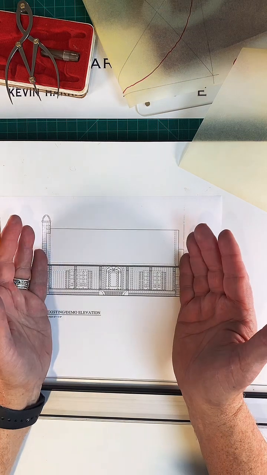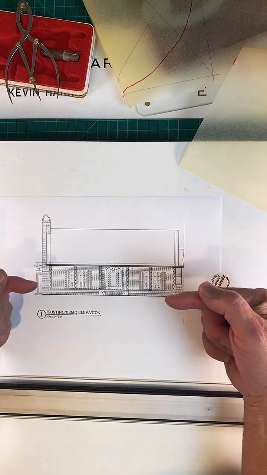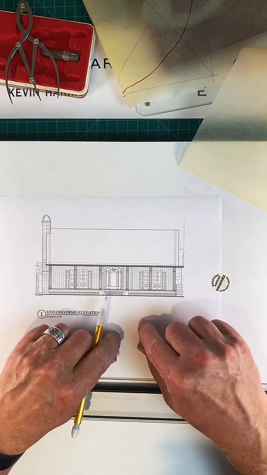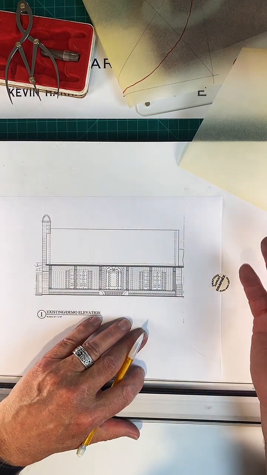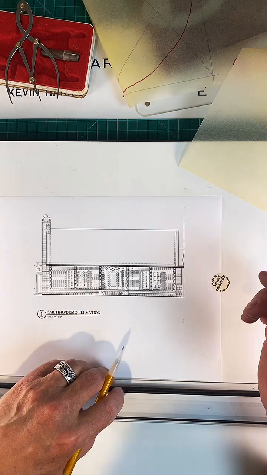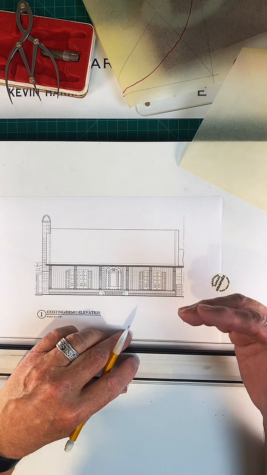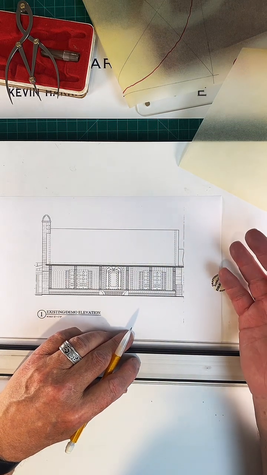And then the two end columns are pushed in just by one. If you start to look at the proportions of the Parthenon on the Acropolis in Athens, Greece, it is, as far as I know, the only perfect building.